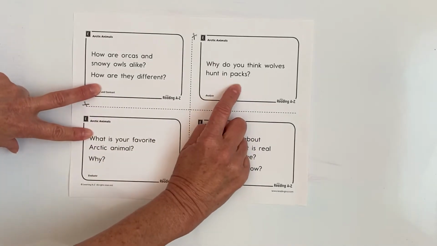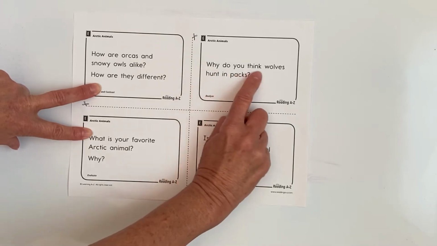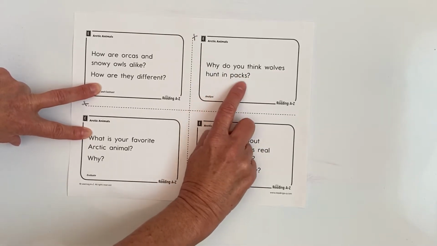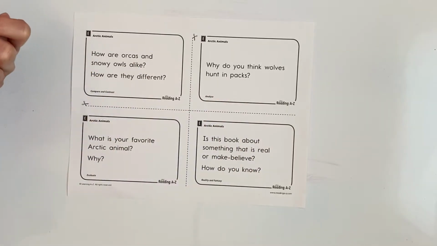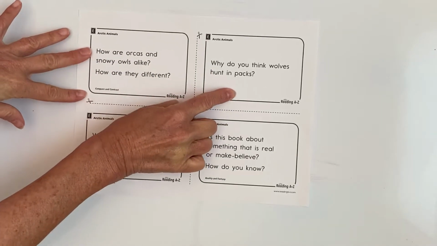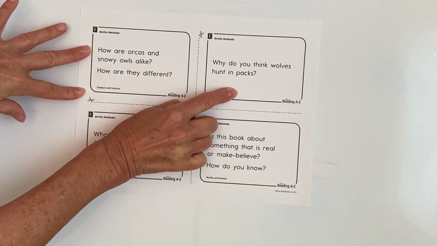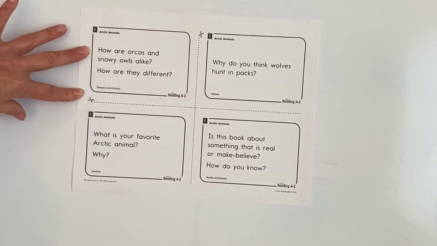Okay, or if you want to choose this one, why do you think wolves hunt in packs? Now it doesn't tell us in the story, but if you do choose this question, I want you to think about why they would hunt in packs and write your answer.